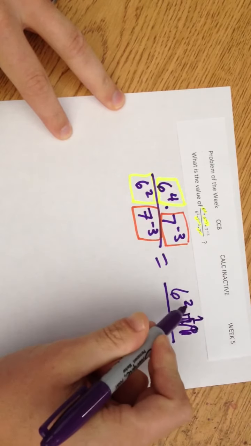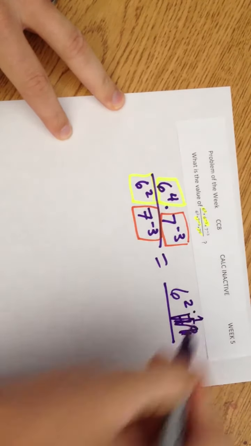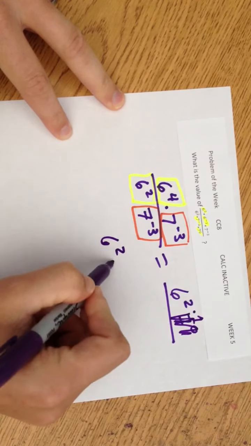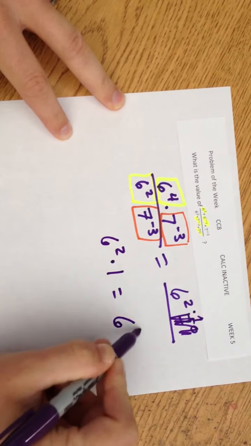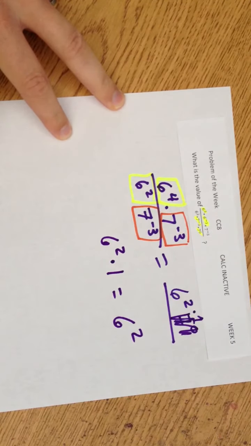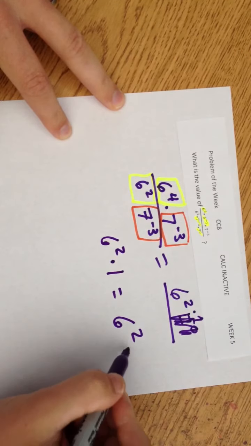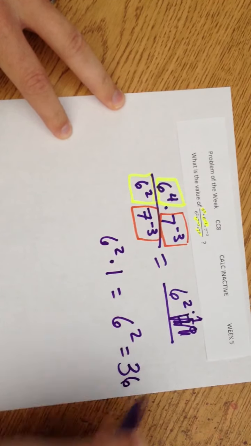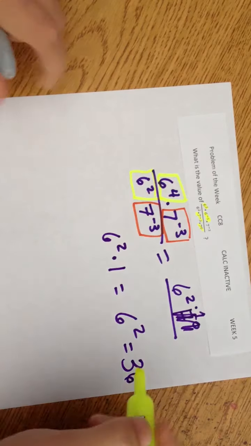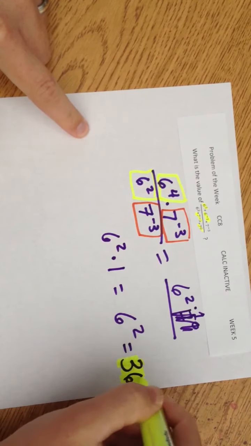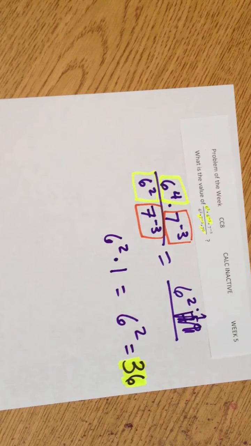So now I have 6 to the 2nd times 1. Well, 6 to the 2nd times 1 is just equal to 6 to the 2nd. And now lastly, I solve 6 to the 2nd power, which is 36. So my final answer to finding the value of all of that is 36.